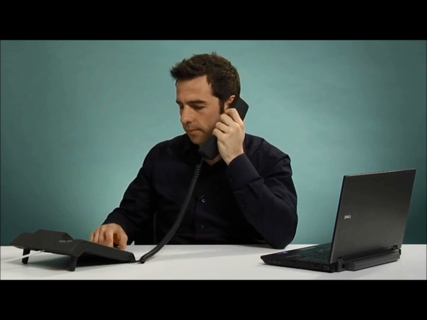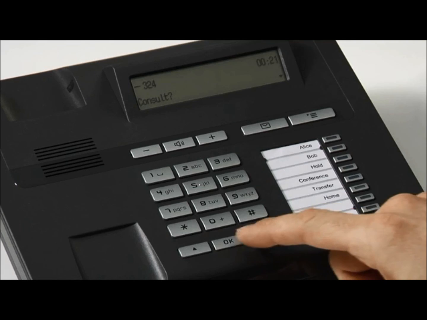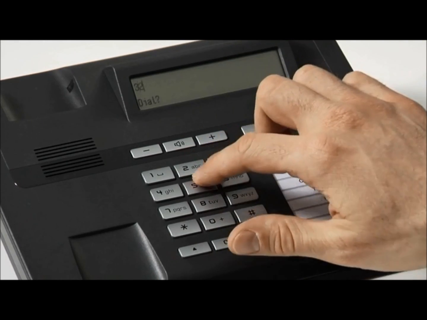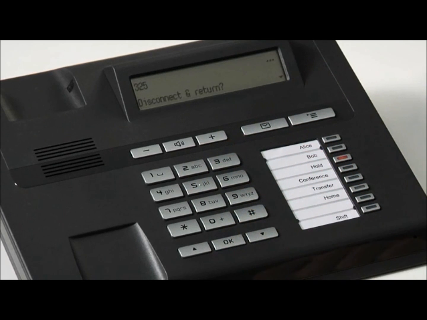Now we're going to show how to do an attended transfer. This is the best method for transferring when you know you're going to have to brief the recipient before the call is transferred. To perform an attended transfer, scroll down on your context menu to consult and then press OK. Dial the number and press OK once more. My phone is now going to dial and I'm going to have a chance to speak to the person before I actually get to transfer the call.